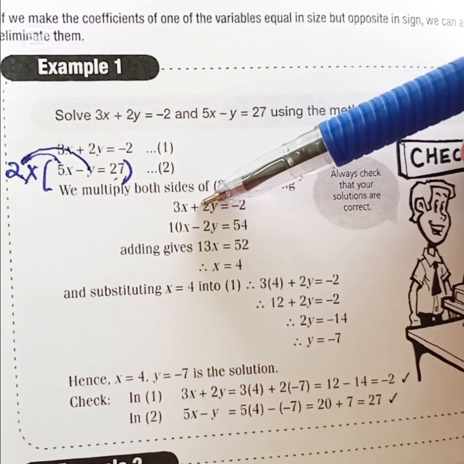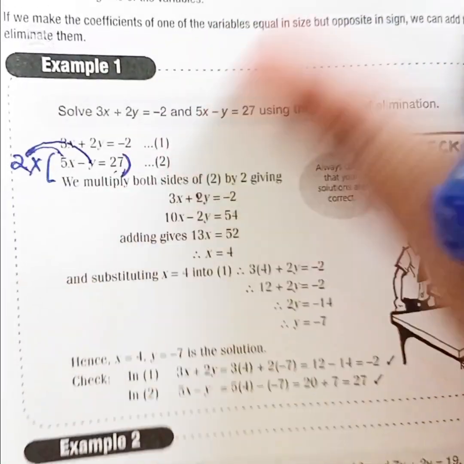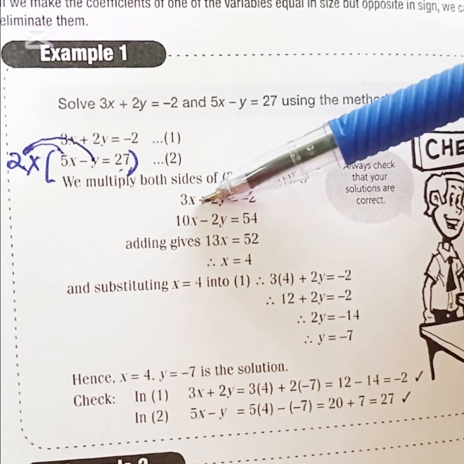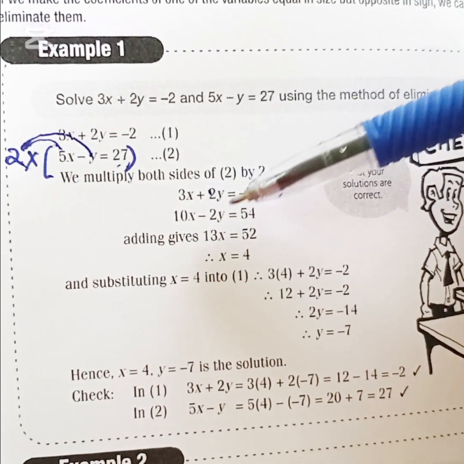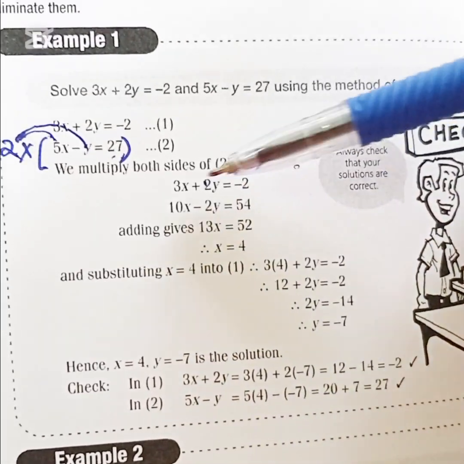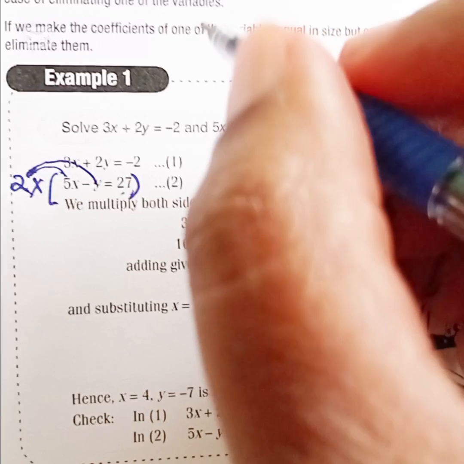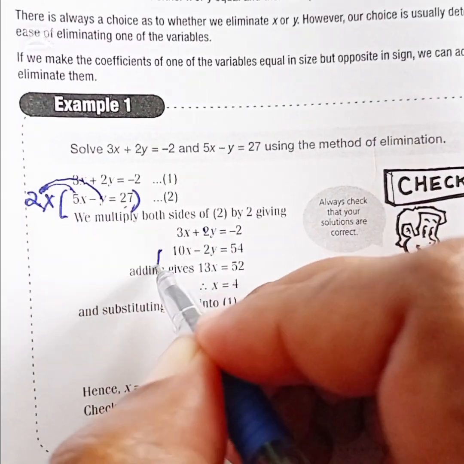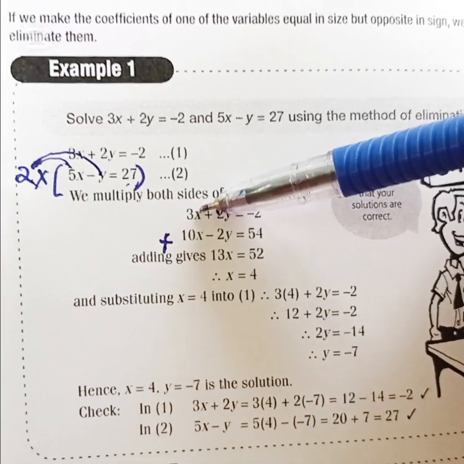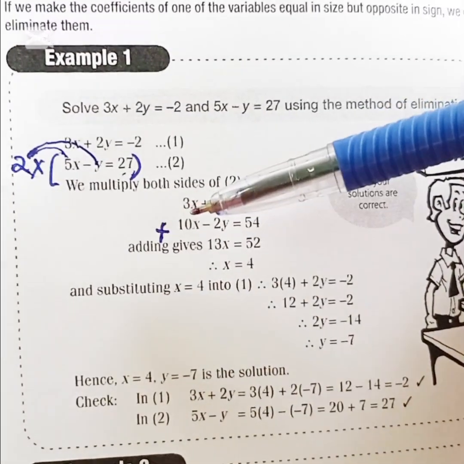Now you see we can eliminate y because now they have the same coefficient, 2y, 2y. Okay, since we have a positive 2y and a negative 2y, in order to get a 0, we add instead of subtract. So adding these two equations together, we are kind of doing long addition here. x and x, y and y, constant number and constant number.